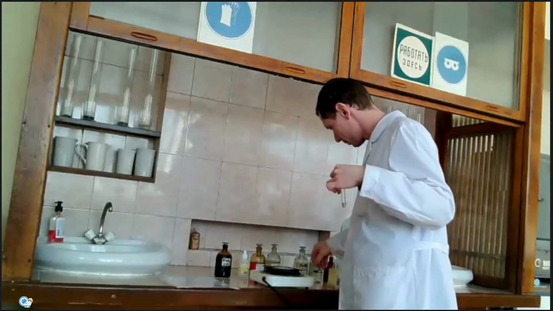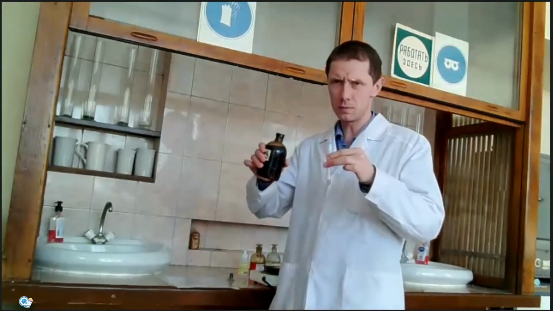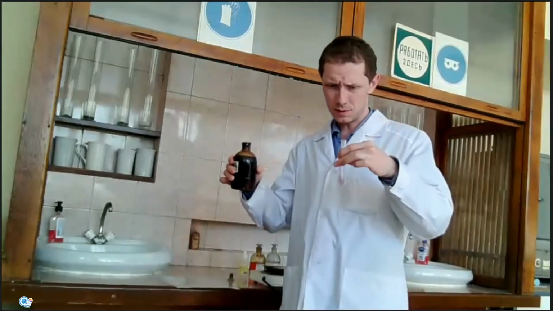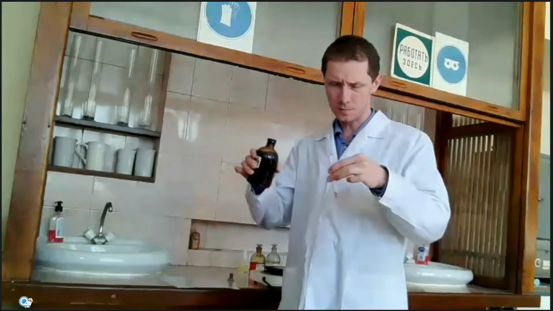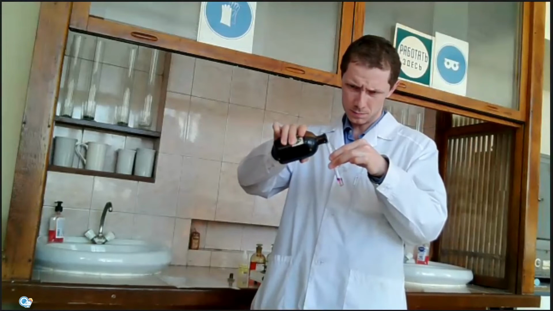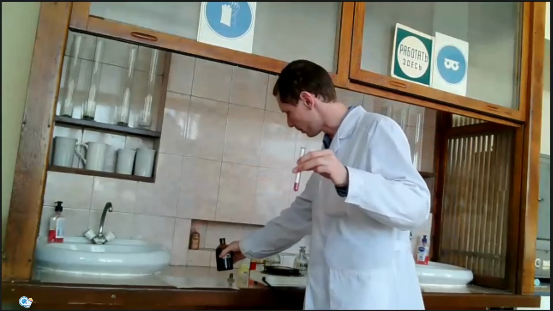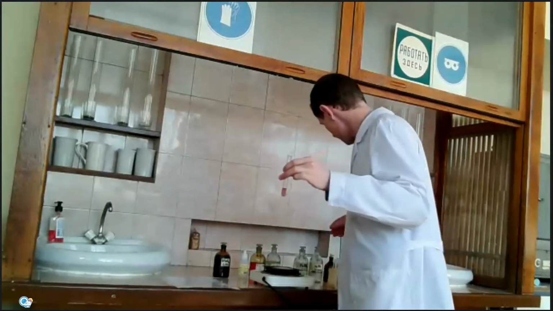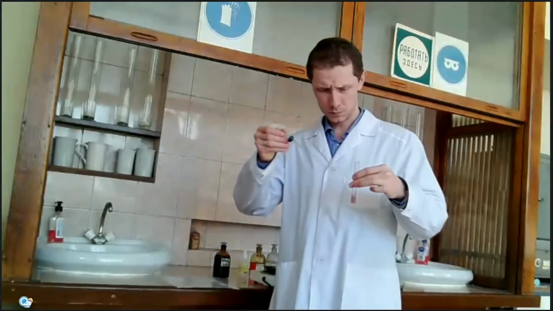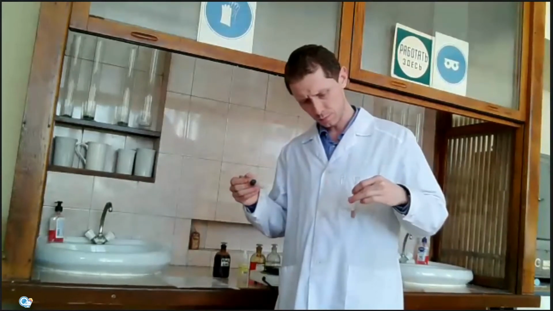I can repeat this experiment. I add more potassium permanganate, and it immediately becomes colorless. If I add more sodium chloride, also sulfuric acid, without any additional amount of reagents.